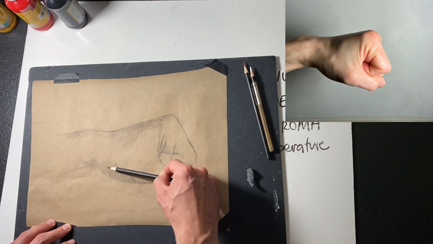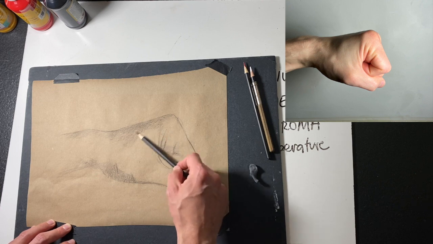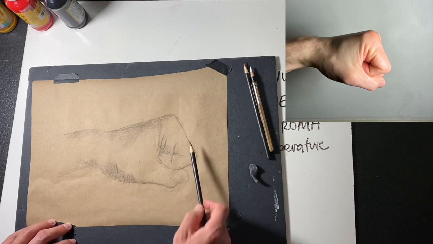I chose this hand or this fist position just because it was simple. We didn't get into all the digits.